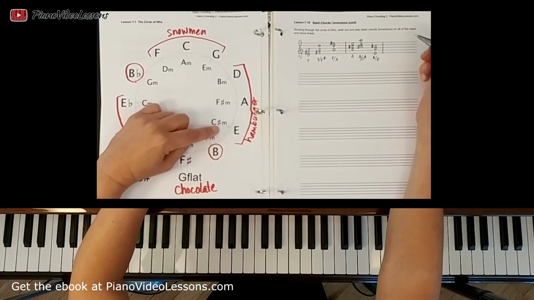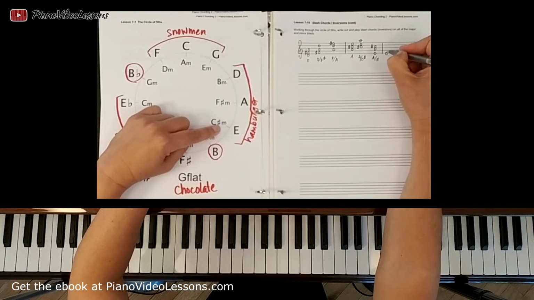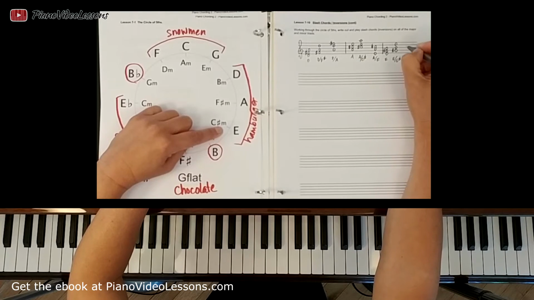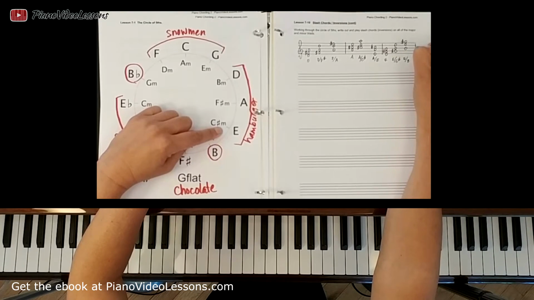Let's try this E chord. So we have E, G sharp, B. That's your basic E triad, E major. And then we can have E slash G sharp. So we'll have G sharp on the bottom, and then B, and E on the top. Or we could have E slash B. So now we'll have B on the bottom with E and G sharp written above.